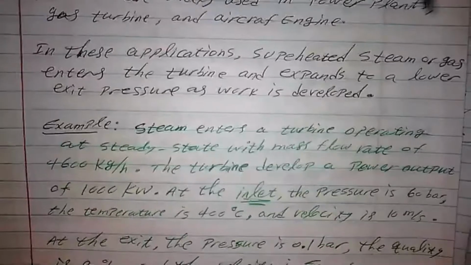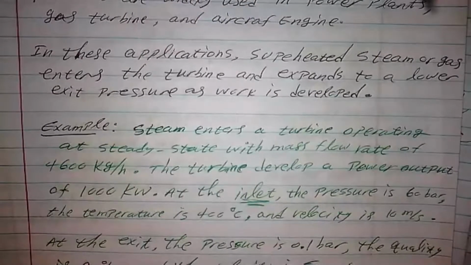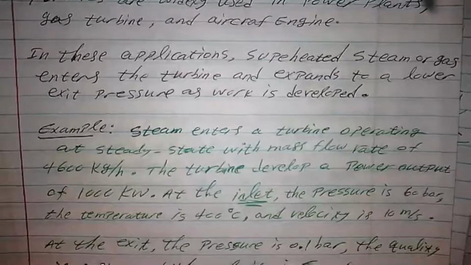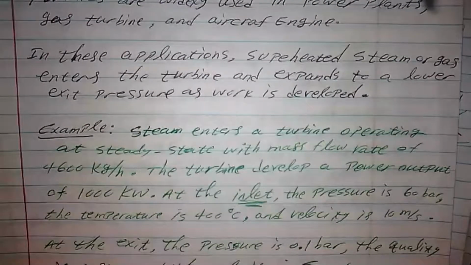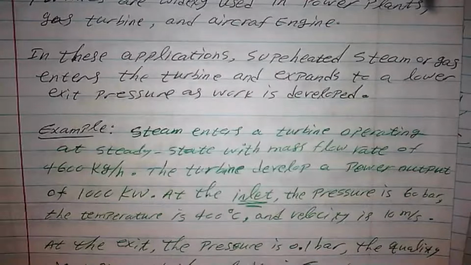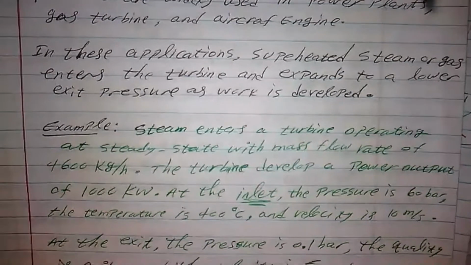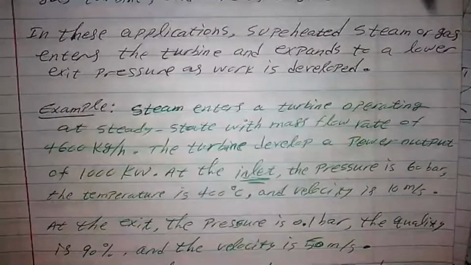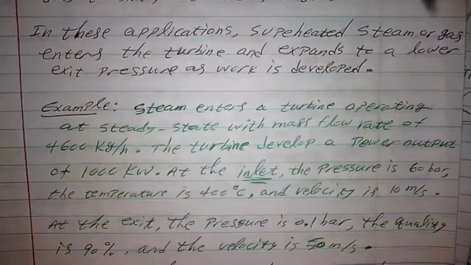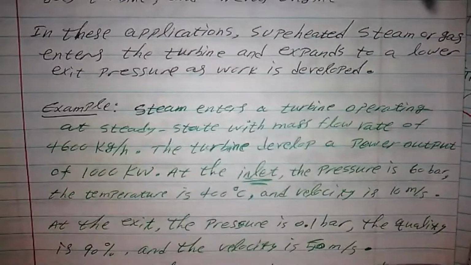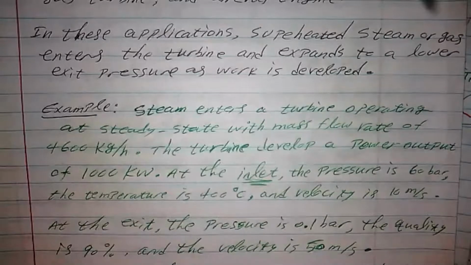Let's look at one example and then the units we're going to incorporate into this. Steam enters a turbine operating at steady state. Steady state means the net change of mass in the control volume with respect to time is 0. The mass flow rate is 4,600 kilograms per hour. The turbine develops a power output of 1,000 kilowatts.